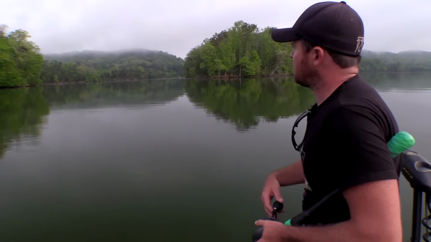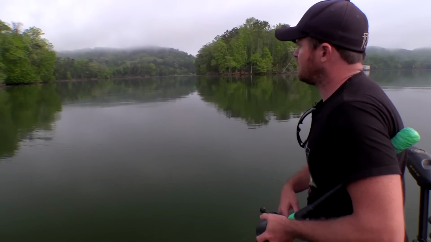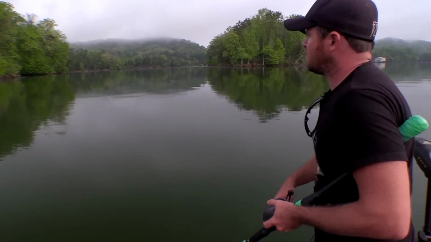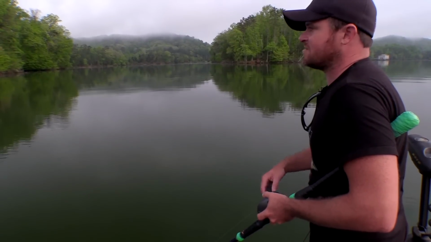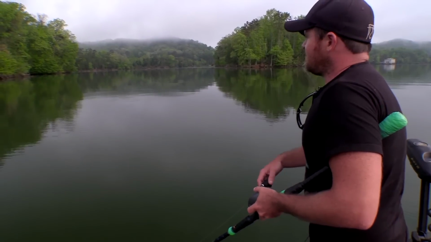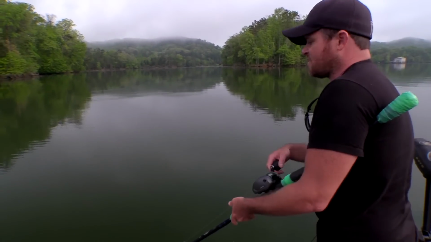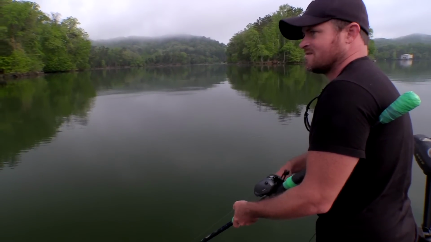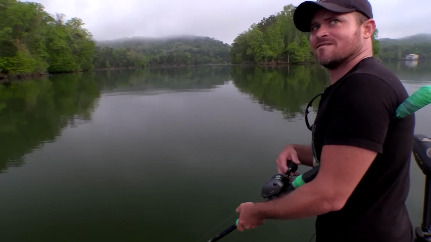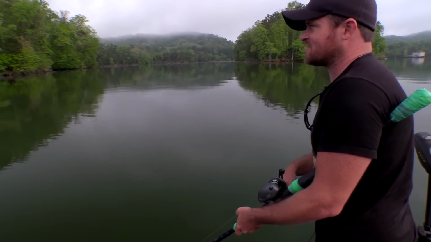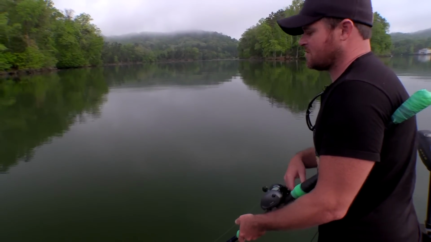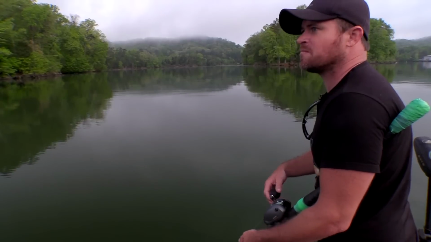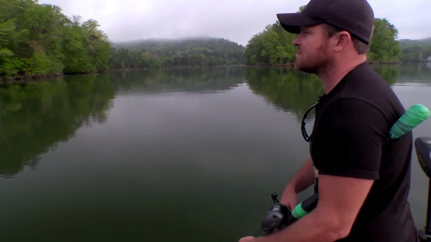See there, I'm on the bottom, right there. Yeah, if I recommend any bass crank for stuff like this, see there's the tree. I can feel myself bringing it through that stump right now. So when I do that, I hit the stump, let it rise. Hit the stump, let it rise. Take its time.